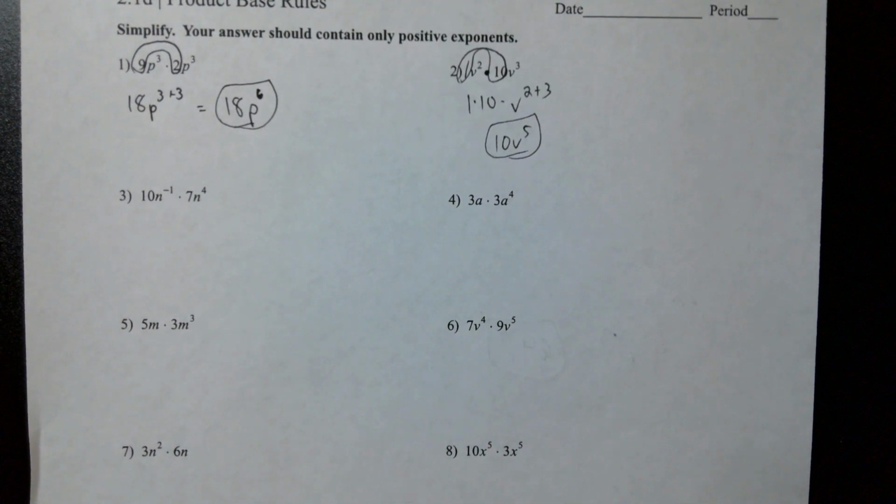Again, if we expanded this out, right? 1 times v times v times 10 times v times v times v. How many total v's do we have here? 5. 1, 2, 3, 4, 5. And my numbers are 1 times 10. What's 1 times 10? 10. Same answer, right? So this product rule that we use where we just add the exponents together is just a shortcut for expanding all this out, right?